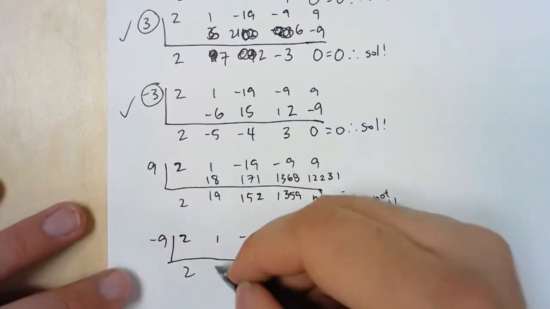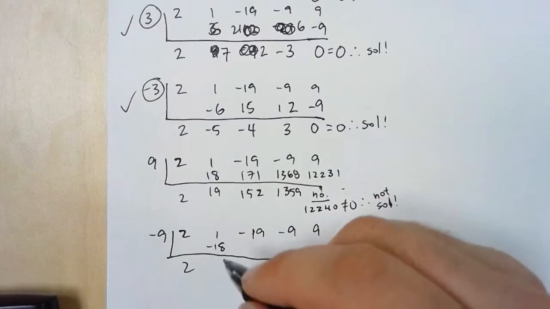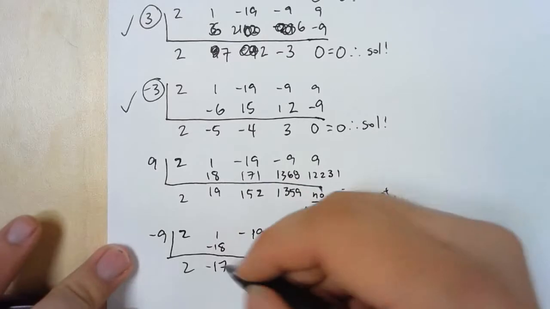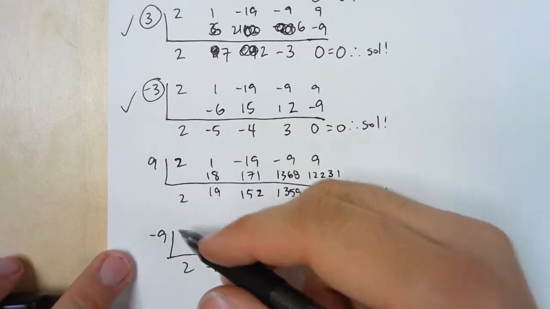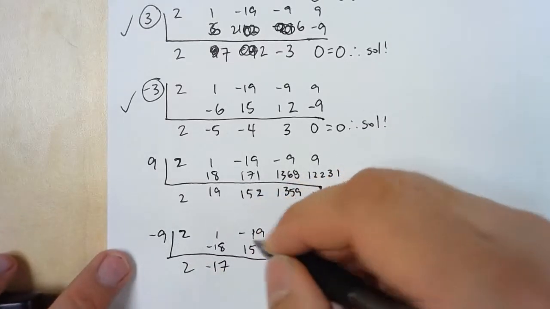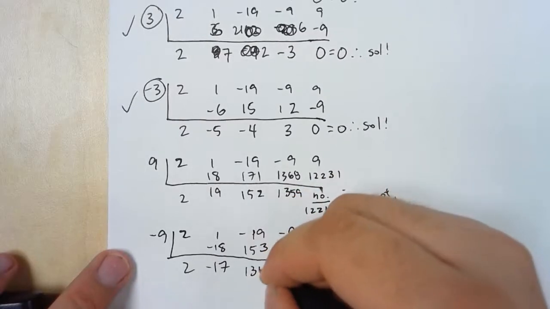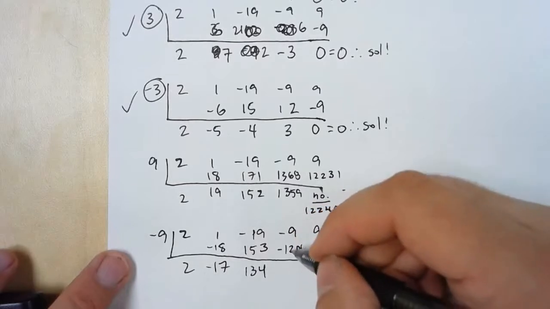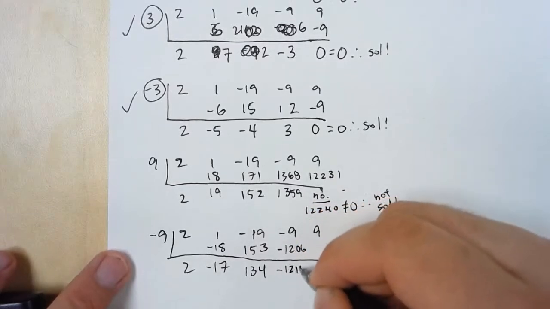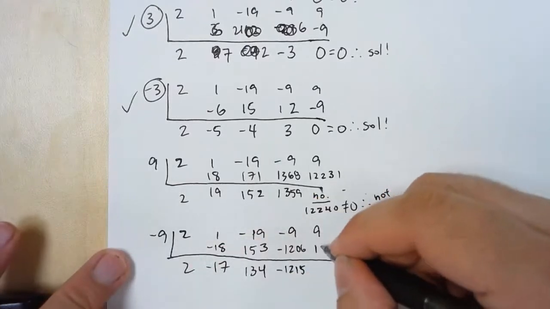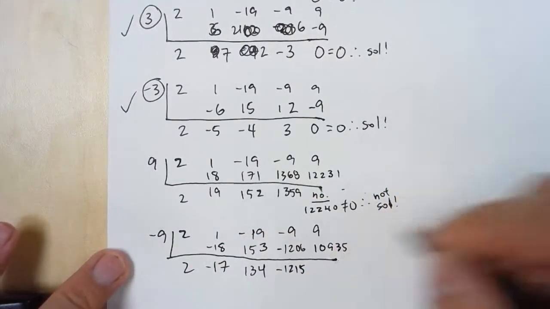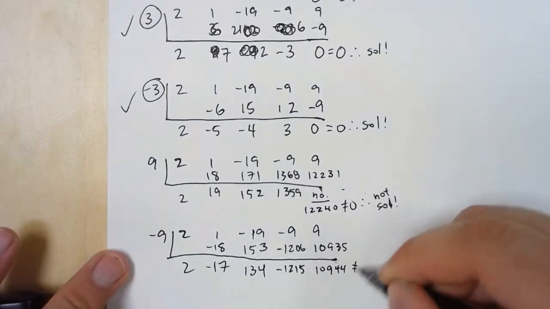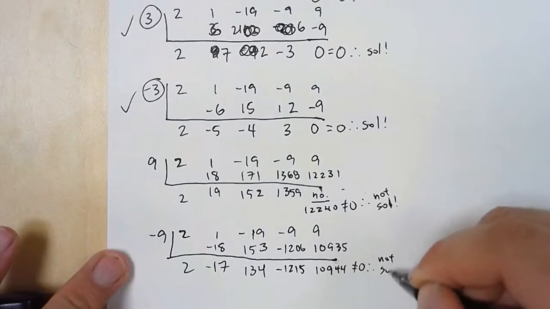Negative 9, positive 9, 2. Okay, so 2 times negative 9 is negative 18. 1 minus 18 is negative 17. Times negative 9 is 153. Minus 19 is 134. Times negative 9 is negative 1,206. Minus 9 is negative 1,215. Times negative 9 is positive 10,935, which is again 10,944, which is not equal to 0, therefore not a solution.